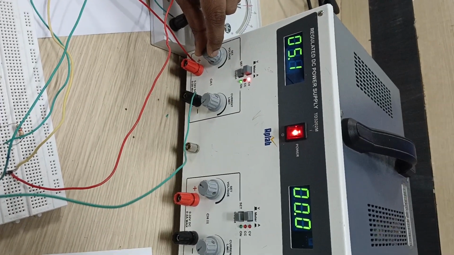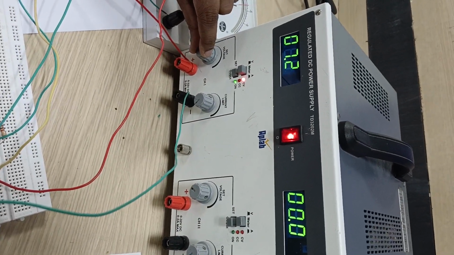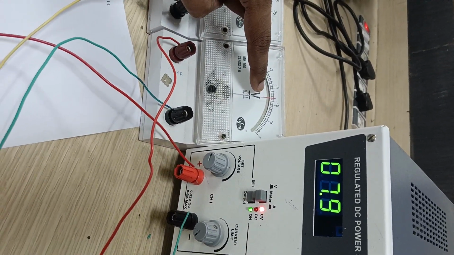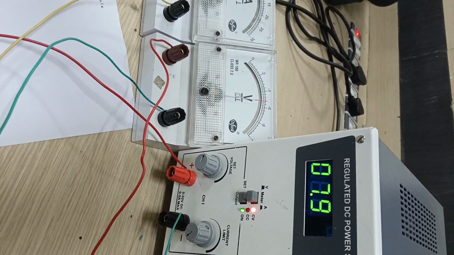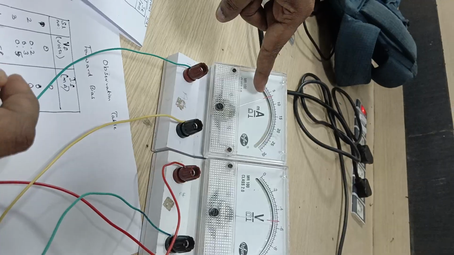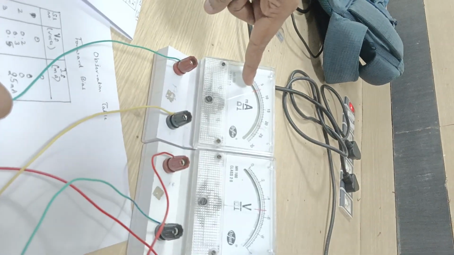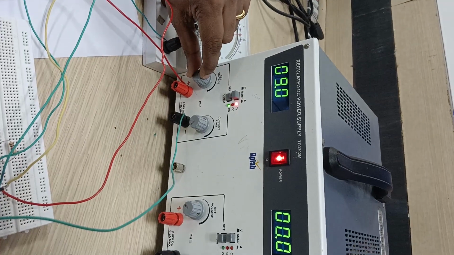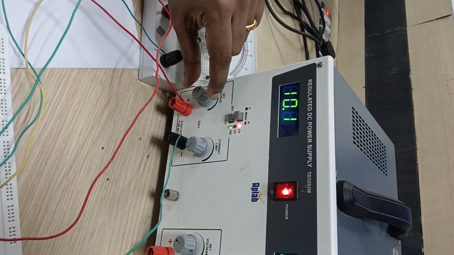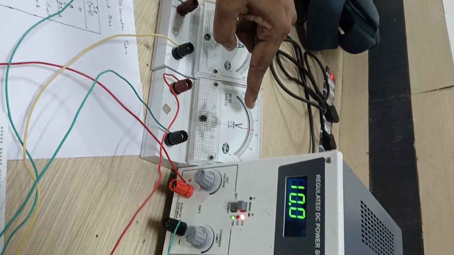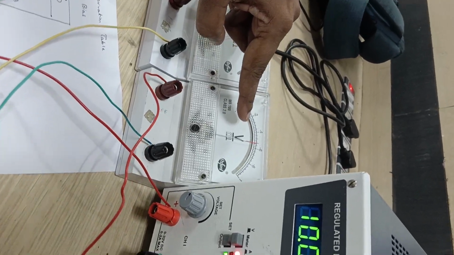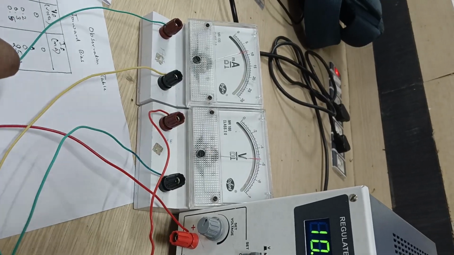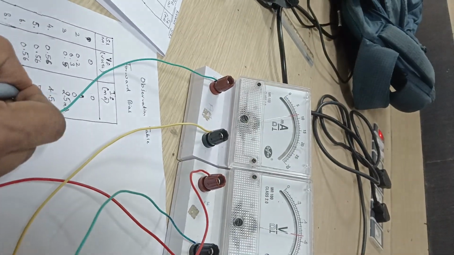Even if we increase now the voltage across the supply to 8 volts, the voltage across the diode continues to be at 0.56 volts, and the current now increases to 7 milliamps. I am continuously increasing. Now I'm keeping the voltage across the supply at 10 volts, and still the voltage across the diode remains around 0.56 volts only, but the current has now gone to 9 milliamps.